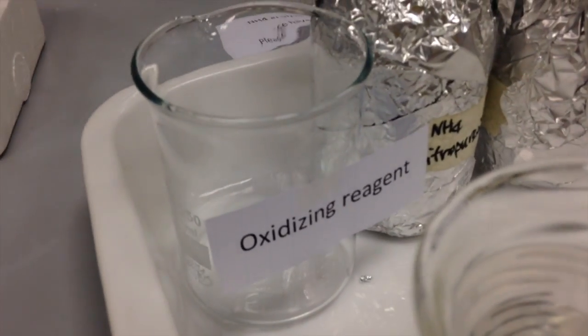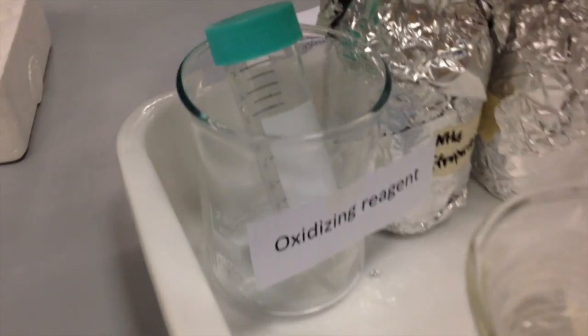I can give it a little mix and I can set it to the side so that it's ready for the next step. Alright, so I've mixed my oxidizing reagent. Now I'm going to add the phenol.